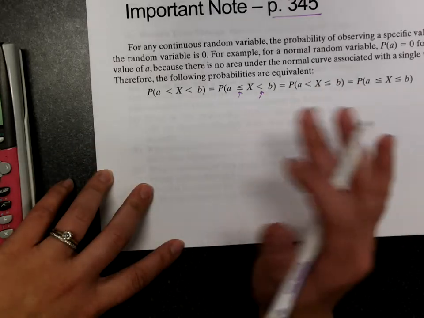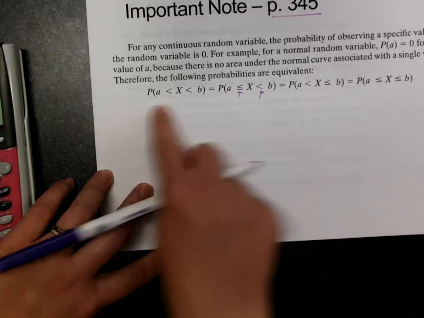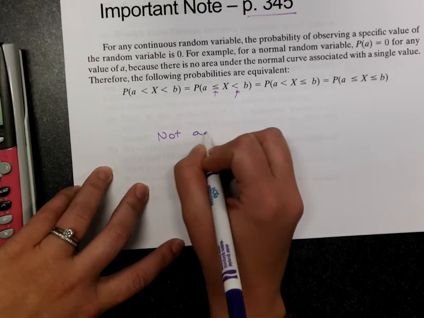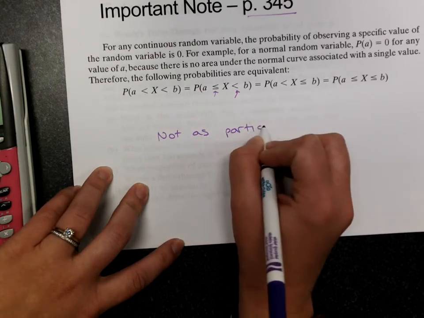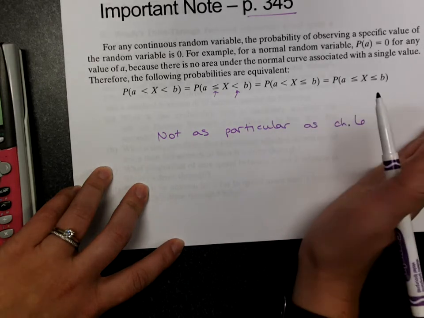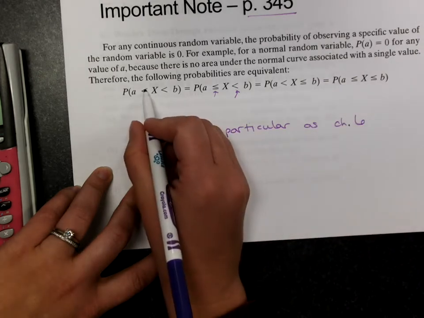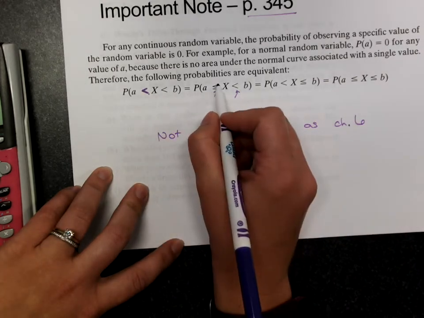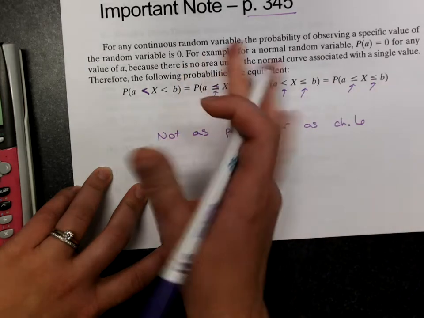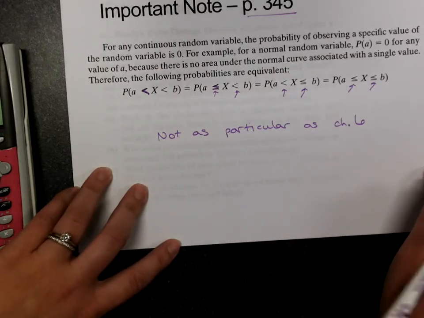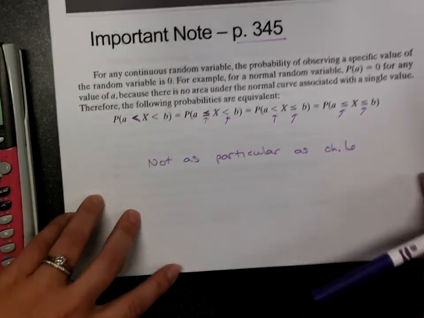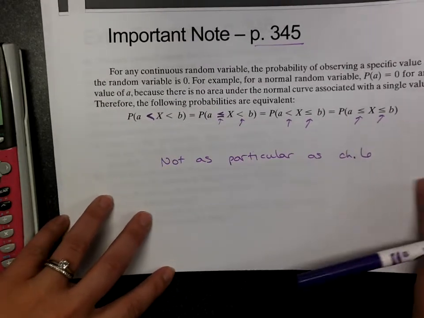So it's not as particular as chapter 6. The book is just trying to explain that we don't really need to worry if it's a less than symbol or a less than or equal to symbol. All of these little differences mean the same thing, unlike in chapter 6 where it's very particular. So don't worry about that. It's just a note to make things easier for you.